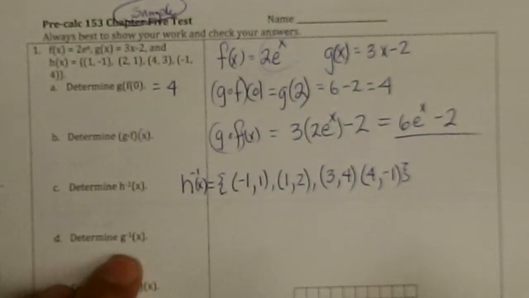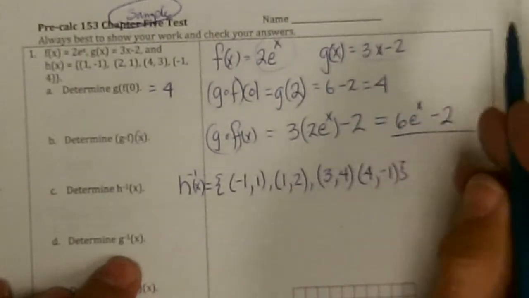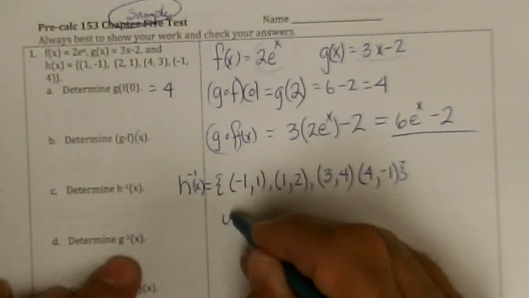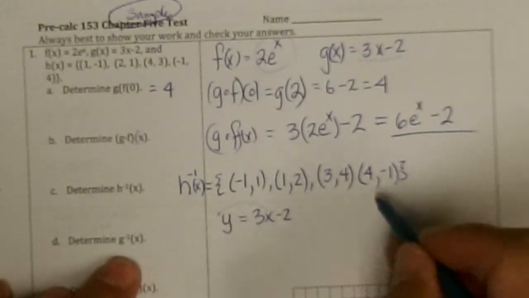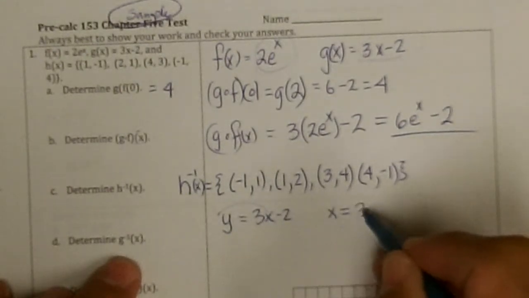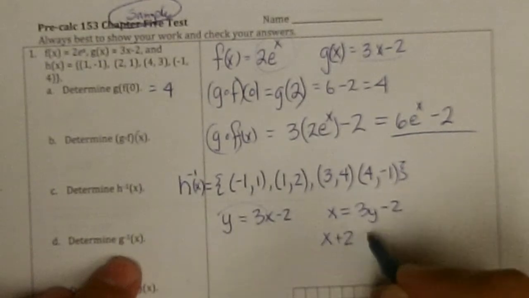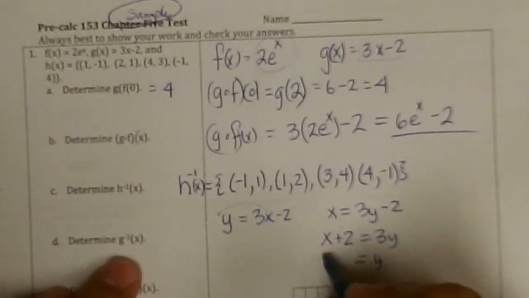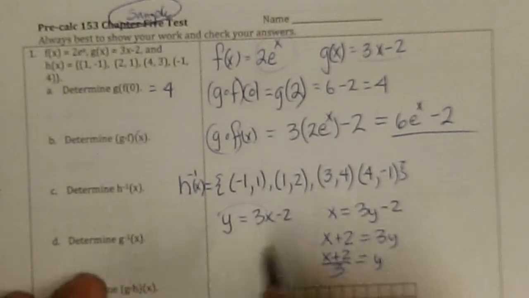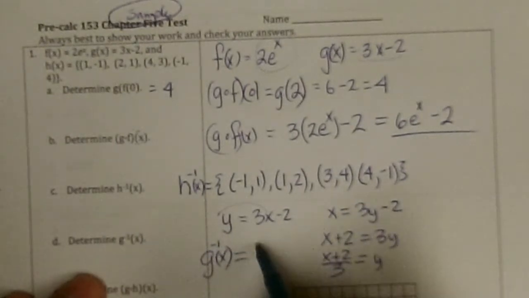Now it says g inverse. So I take g, which was basically y equals 3x minus 2, and swap the x and y. So instead of y equals 3x minus 2, to get the inverse, I flip-flop the x and y, so I get x equals 3y minus 2. Solve for y, add 2 to both sides. Divide by 3 on both sides. And so g inverse of x is x plus 2 over 3.